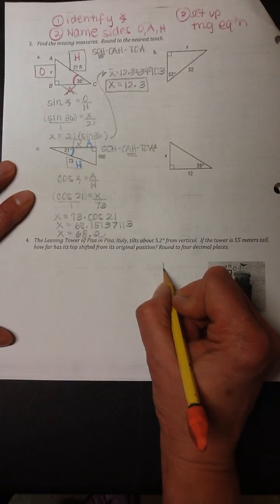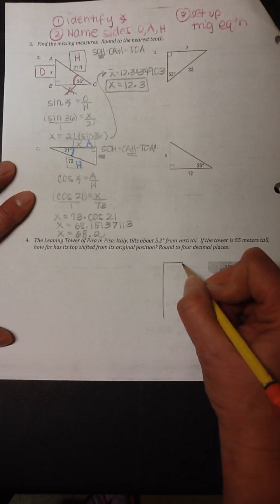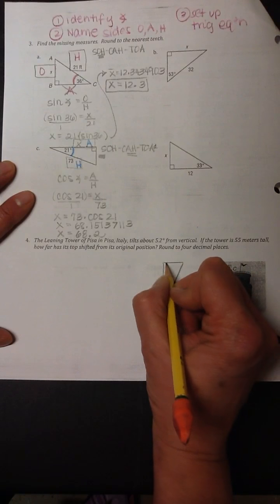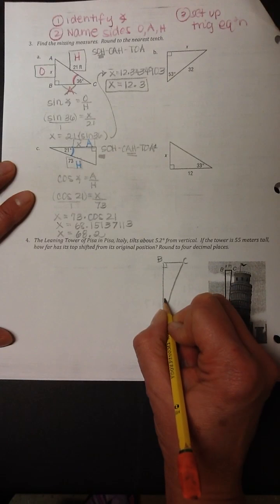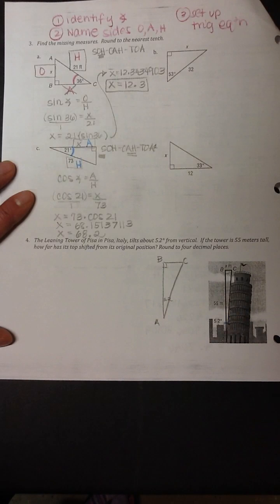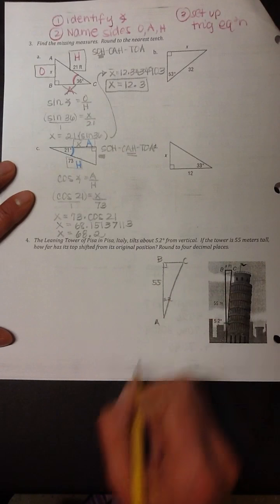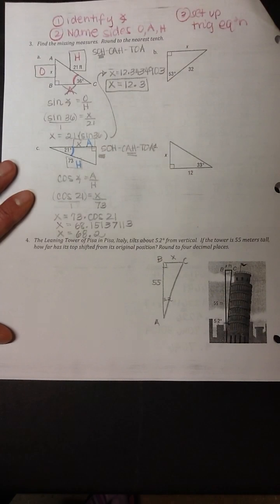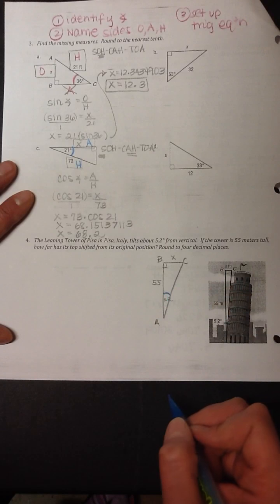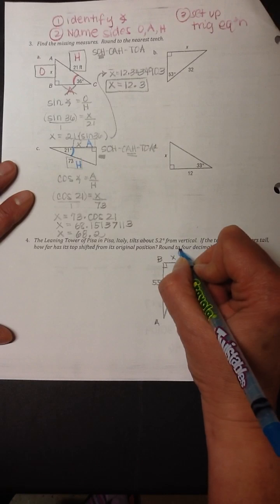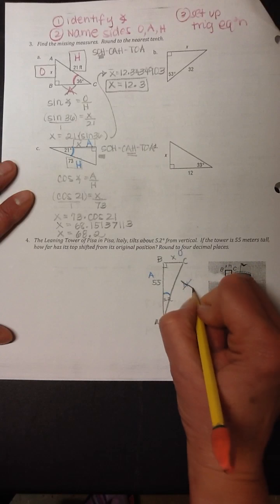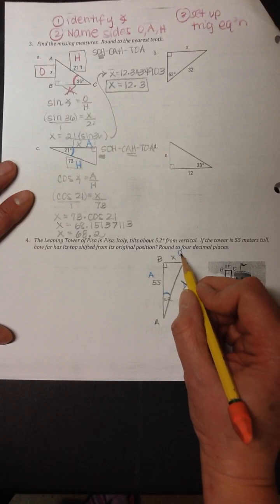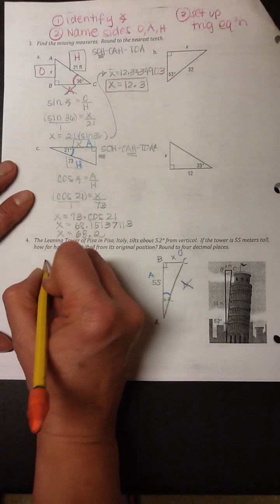So I'm going to draw that triangle that they've outlined for you separately here so we can really see what's going on. Here's B, C, and A is the 5.2 degree angle. 55, and they want to know this. So if I'm working on this particular question, the angle being referenced is 5.2. This is the side opposite, this is the adjacent, this is the hypotenuse. I'm not doing anything at all right now with this hypotenuse, but I am using opposite and adjacent.